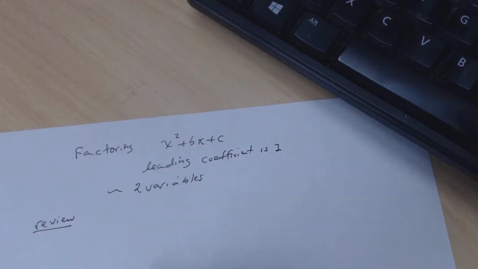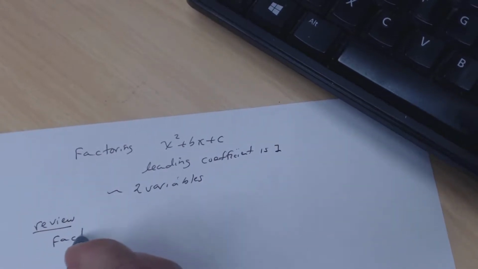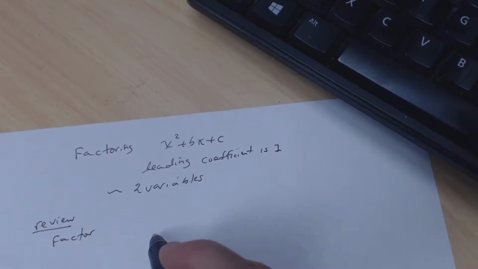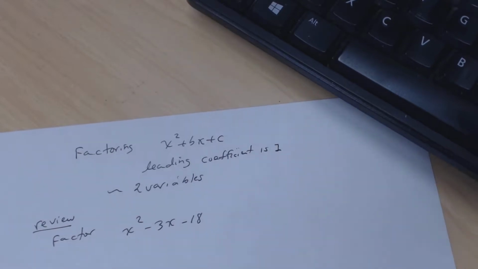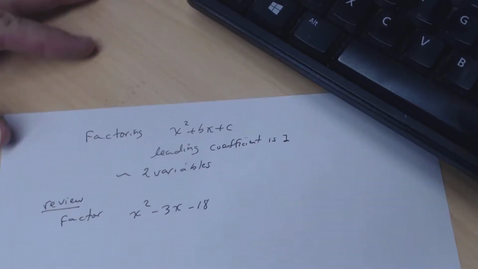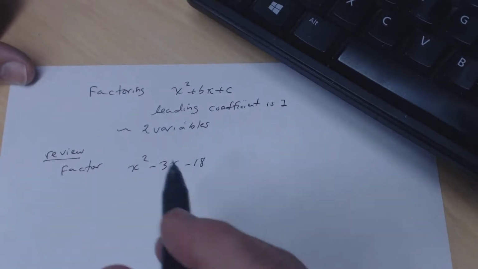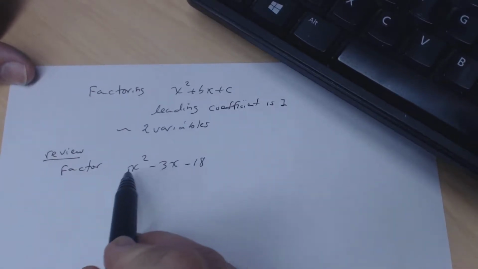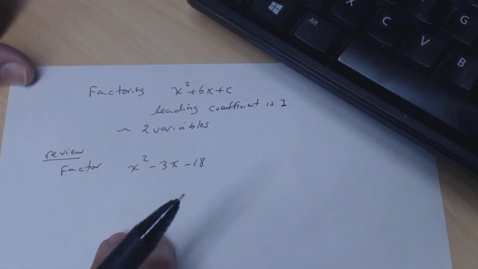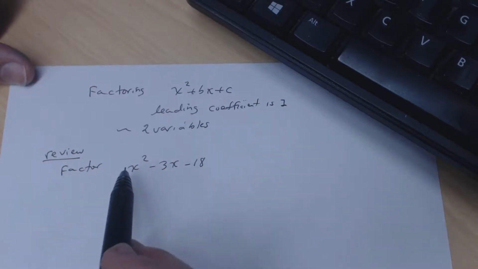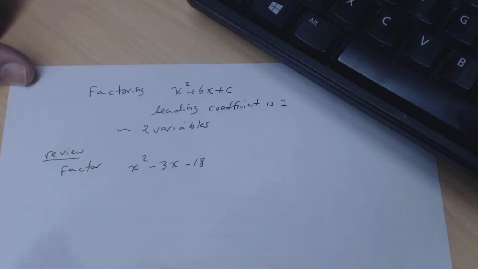All right, so suppose I want to factor x squared minus 3x minus 18. Notice this trinomial has a leading coefficient of 1. Whenever the leading coefficient is 1, this is an easy factoring problem. In the next section, we're going to have situations where this leading coefficient is no longer 1.